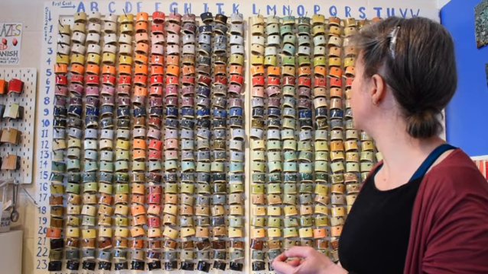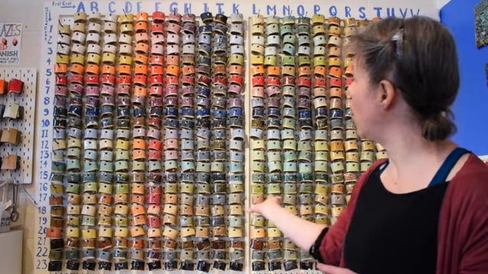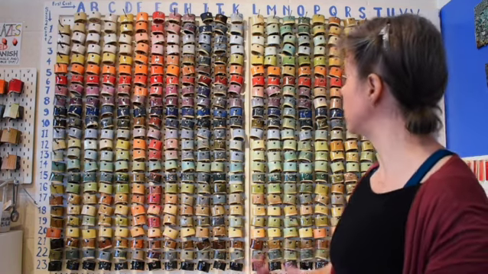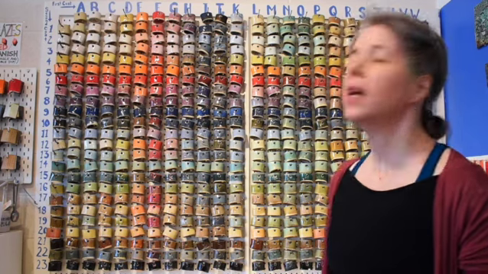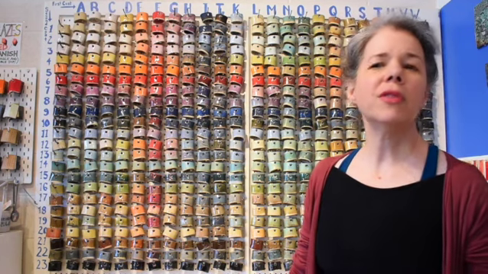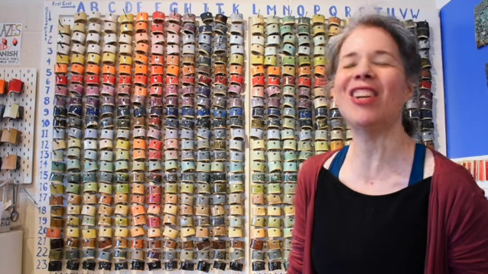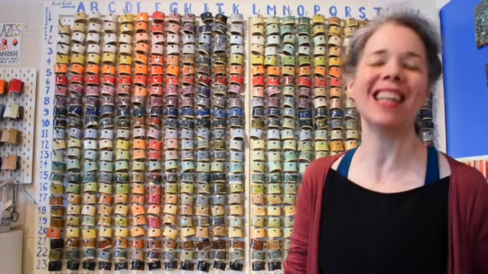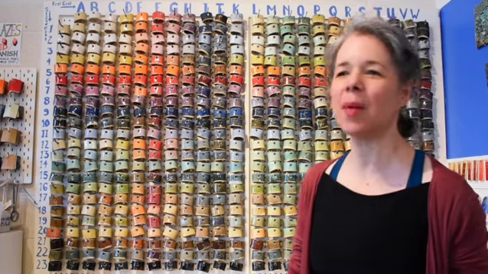So this test tile wall, while I adore it and it's wonderful and an incredible resource, just never get married to any one color coming out exactly the same way.